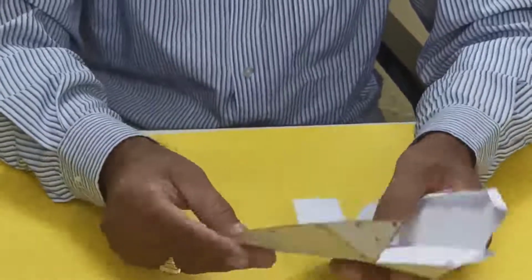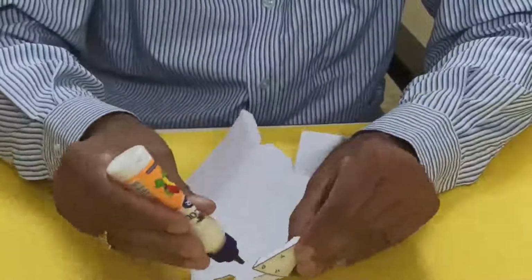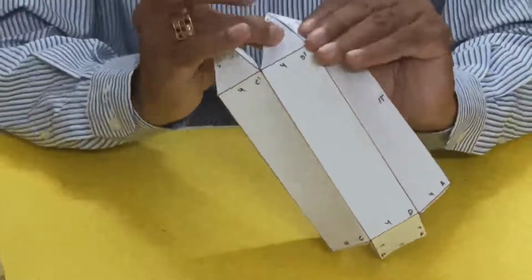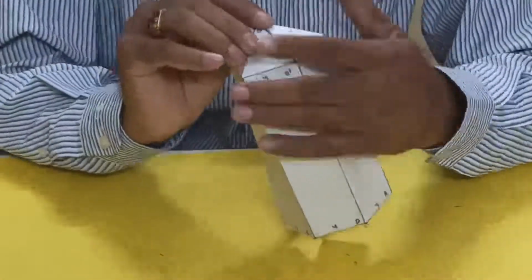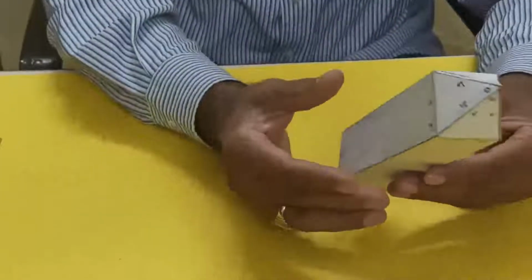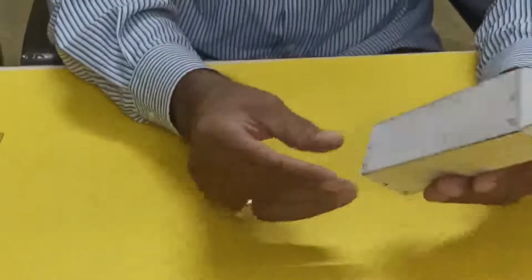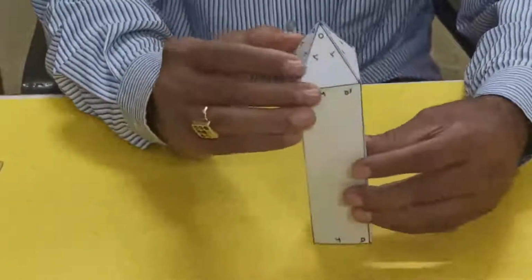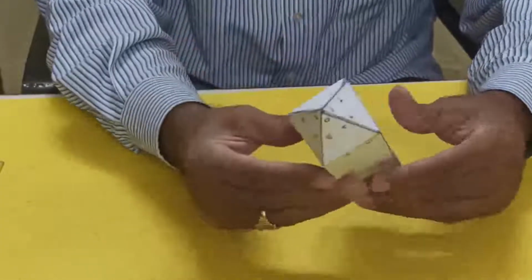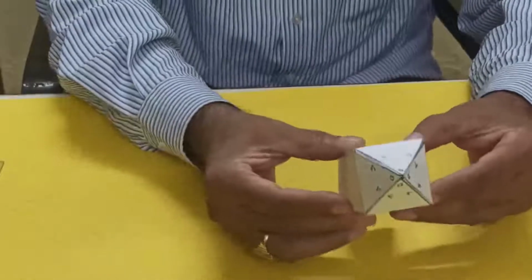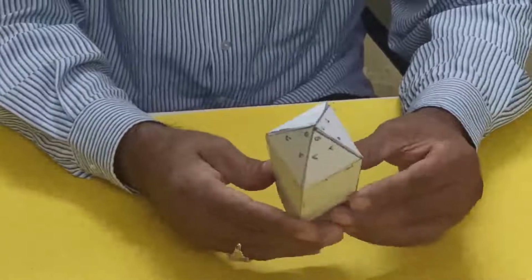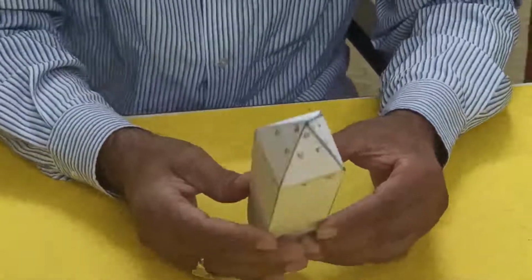Now after pasting with glue, this is our rectangular pencil model ready. So this height is 4 centimeter, height is 5 centimeter, and this slant height is 5 centimeter. This type of model can be used for mathematical projects, science projects and social science projects. Thank you.